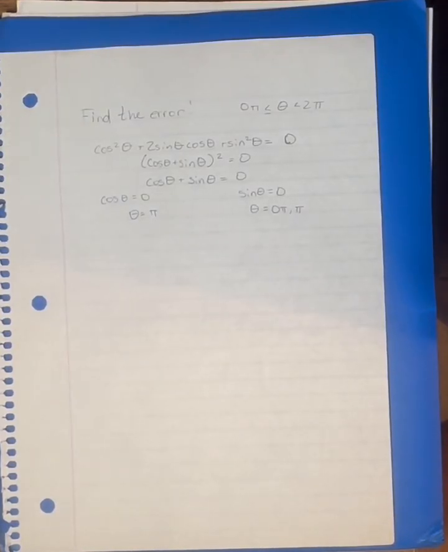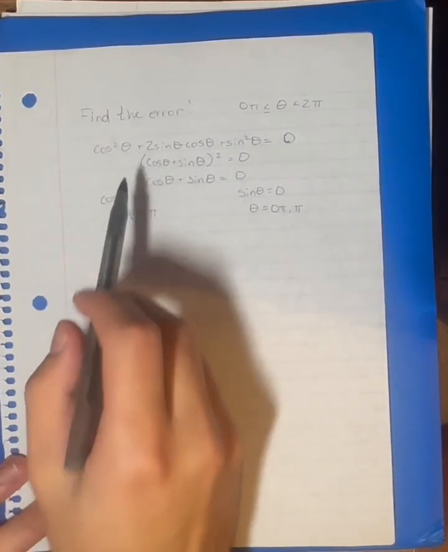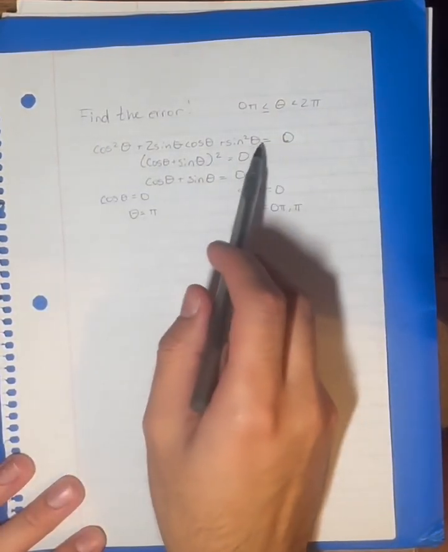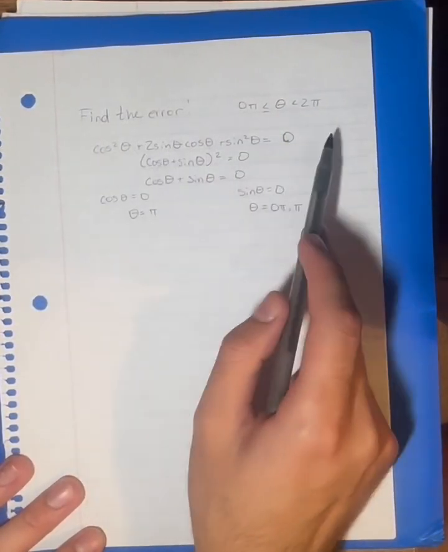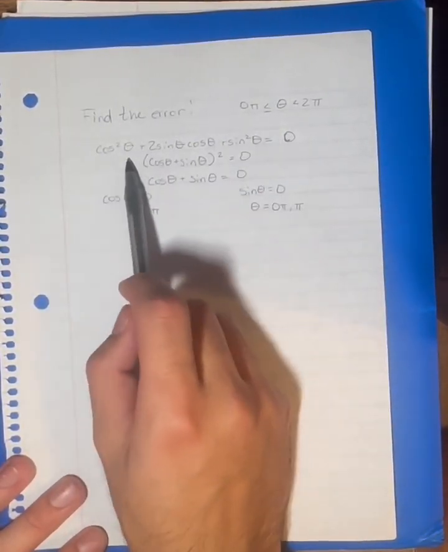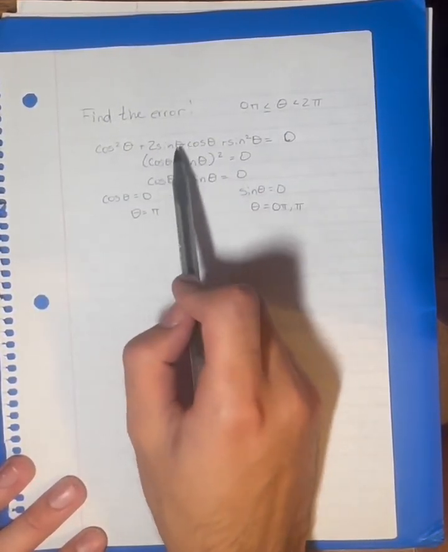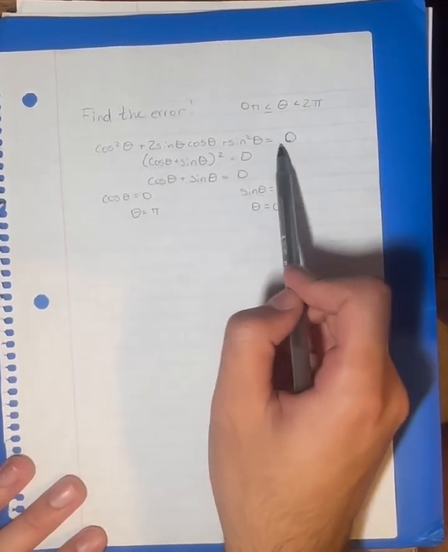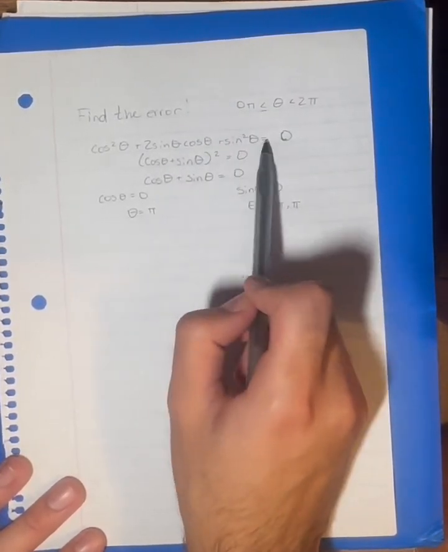So this is what I got for part 2 of finding the error and correcting the error. So what I'm going to do is try and find the error. This is the starting equation: cosine squared theta plus 2 sine theta cosine theta plus sine squared theta equals 0. That is what I start with.